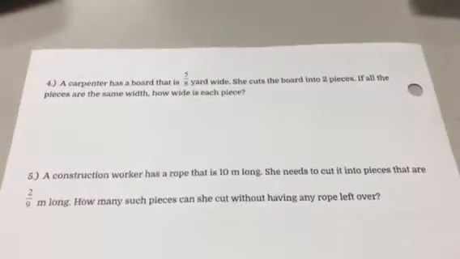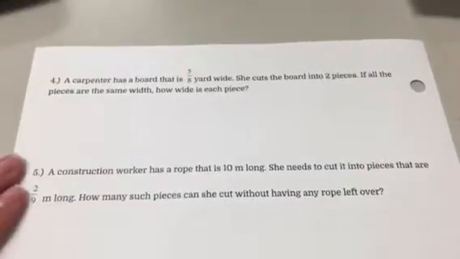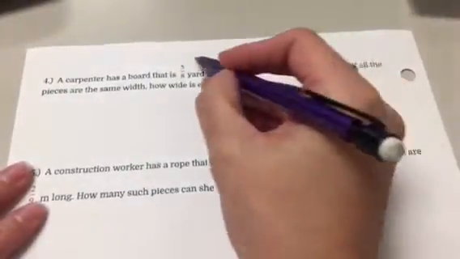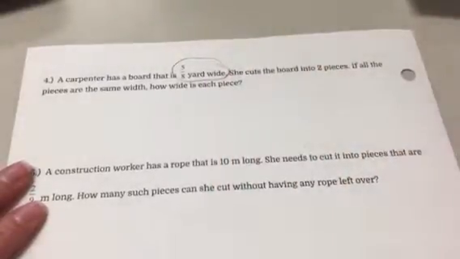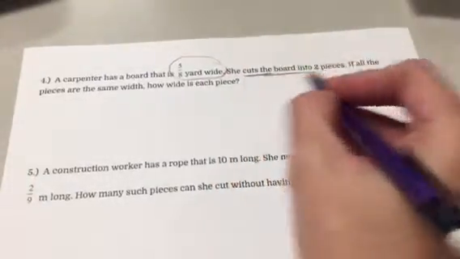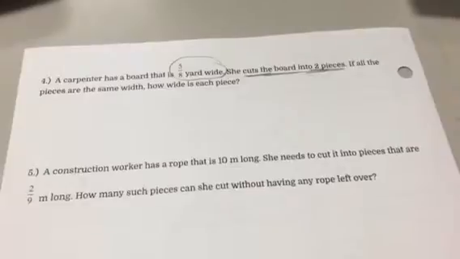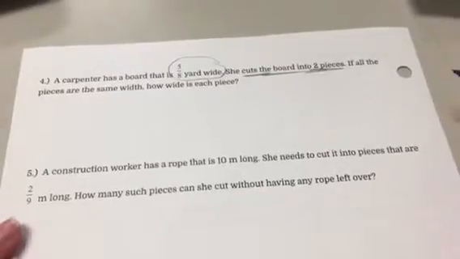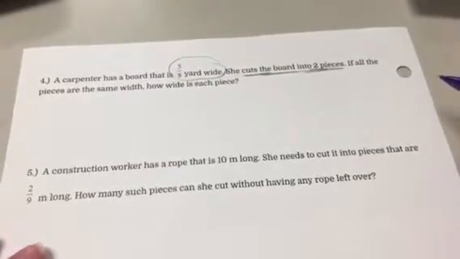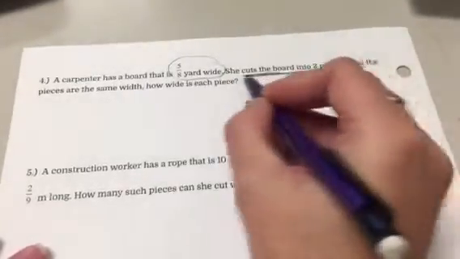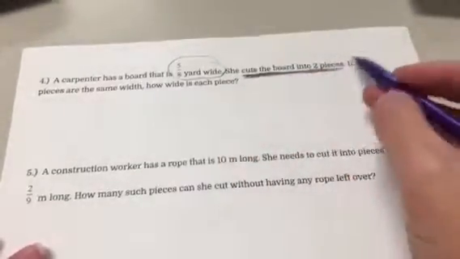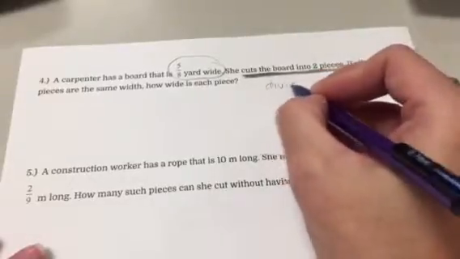Okay, so let's flip it to the back. So number 4. This one says a carpenter has a board that is 5/8 yard wide. She cuts the board into 2 pieces. If all the pieces are the same width, then how wide is each piece? Well, right there it says we're cutting or we're dividing the board into 2 pieces.